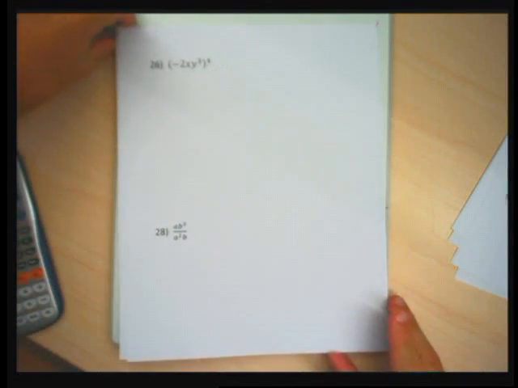Over halfway through this section, 26, I have to be ultra careful with that negative. If I'm going to use the same strategy that I did and raise the negative 2 to the 4th power and the x to the 4th power, the negative needs to be in a parentheses.